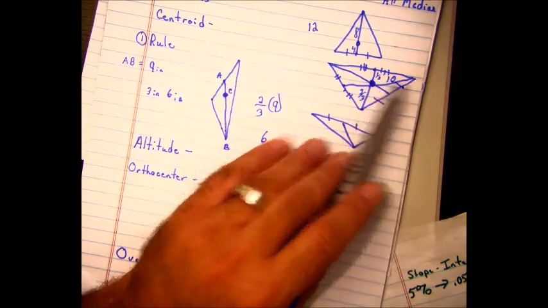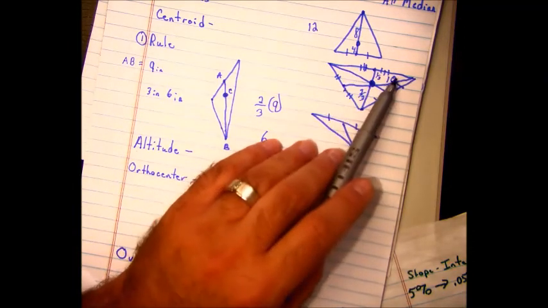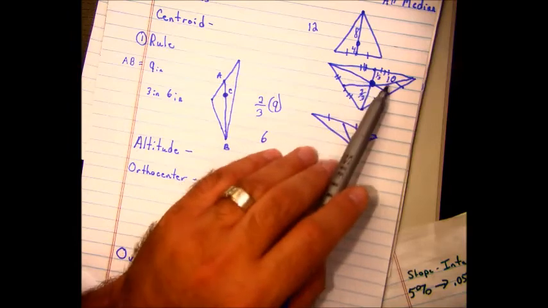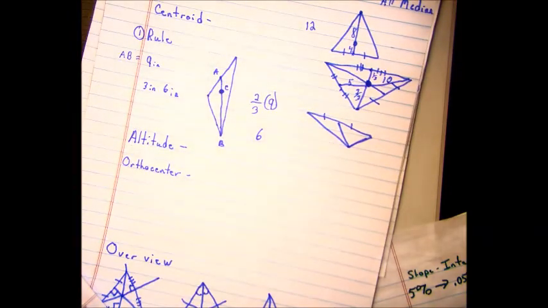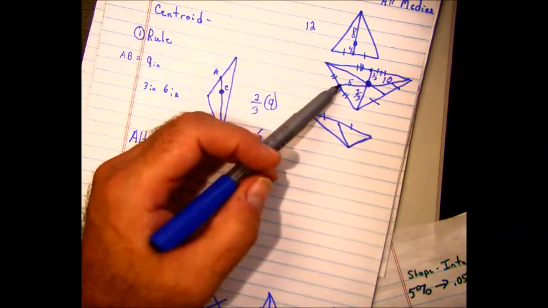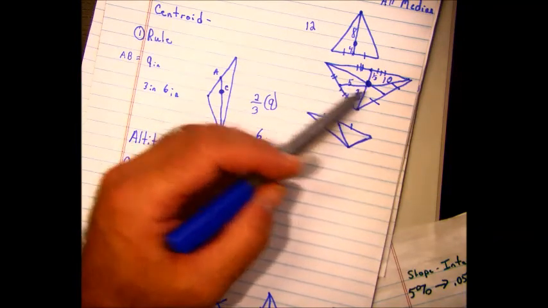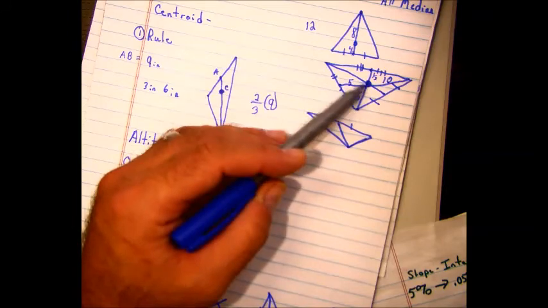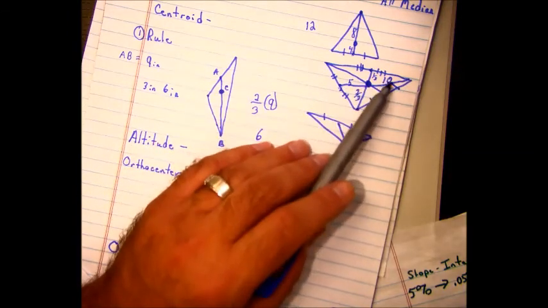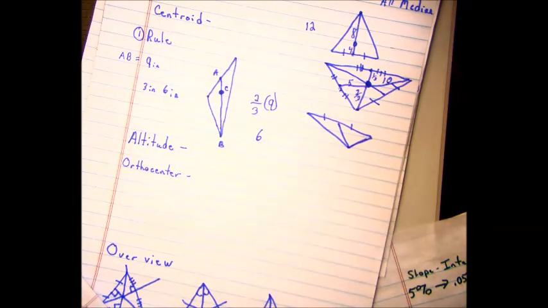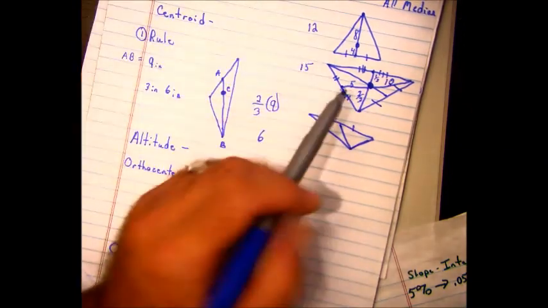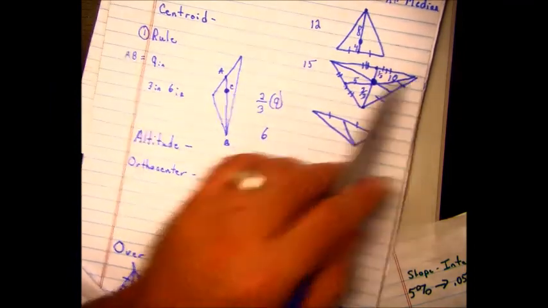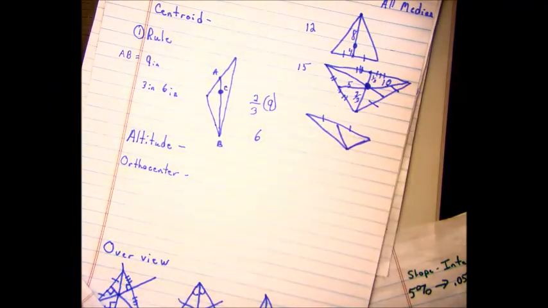So if this is 2/3 and I need 1/3, I divide it by 2 and you go from 10, and this side is 5. This side going from the side to the centroid will always be 1/3, or half of the other piece. And now the entire piece would be 15. And that's the additive segment postulate. Take this piece, and when you put them together, you get the whole median, which would be 15.